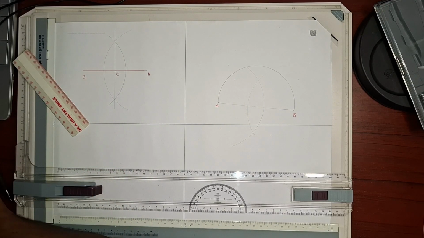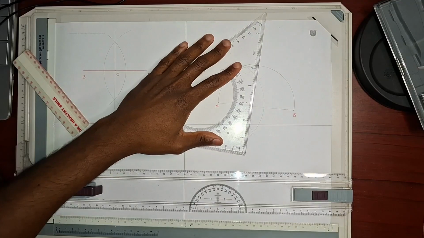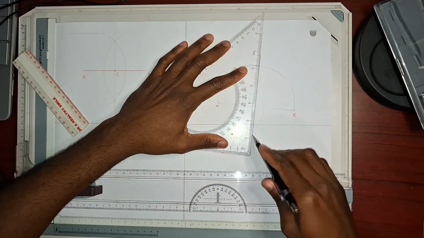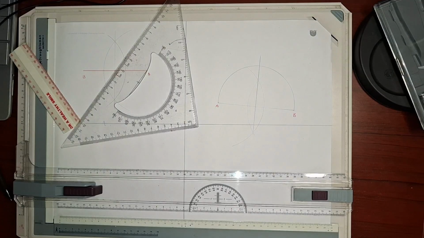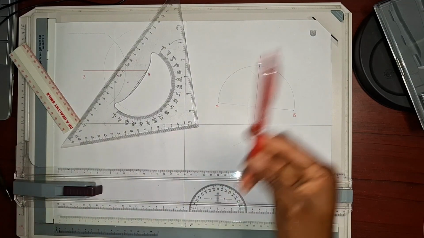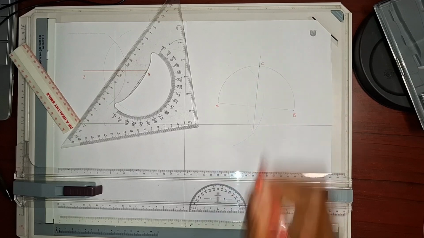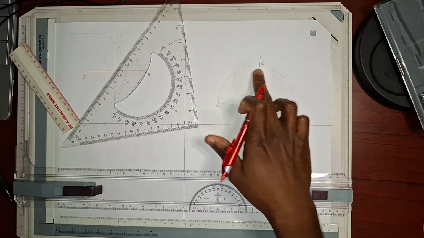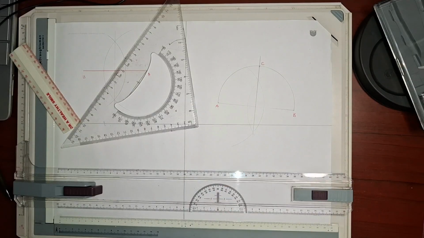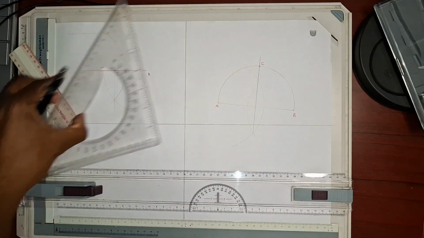And then you draw a perpendicular bisector. Just like that. So maybe we can call that C. So AC is supposed to be equal to BC, right?